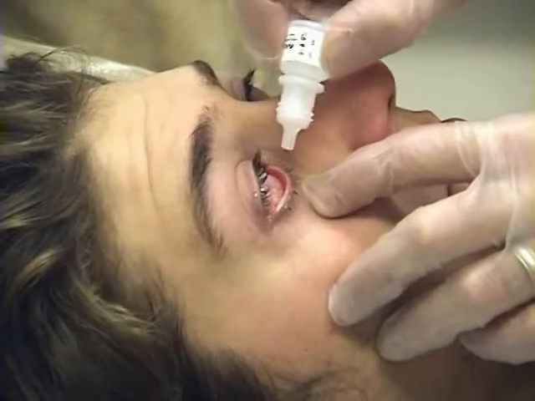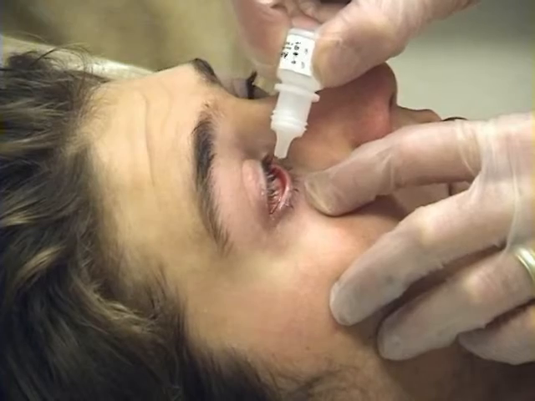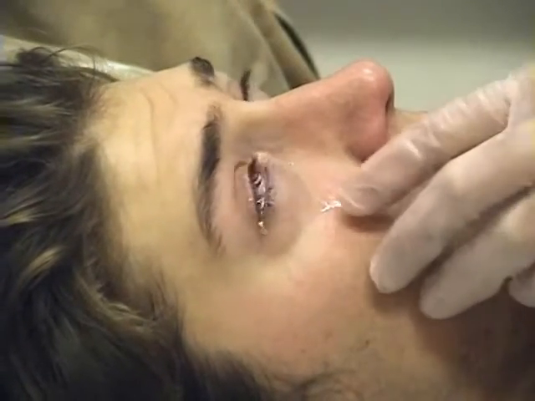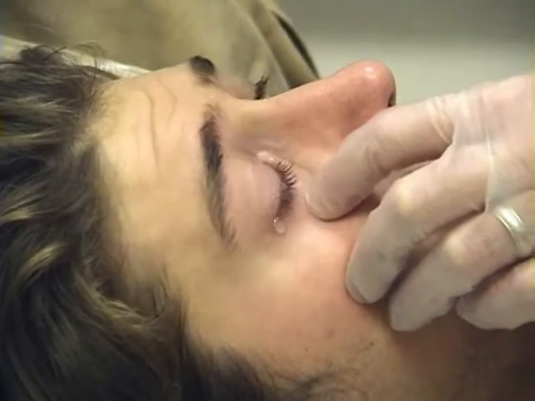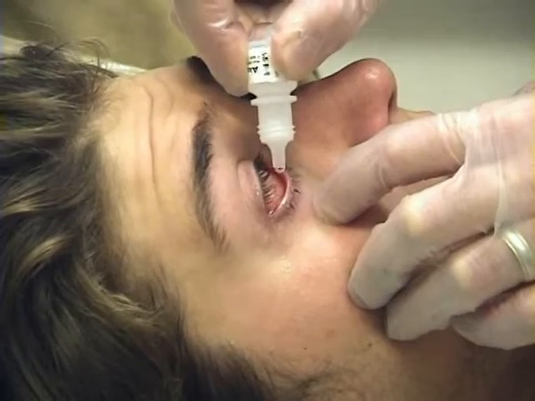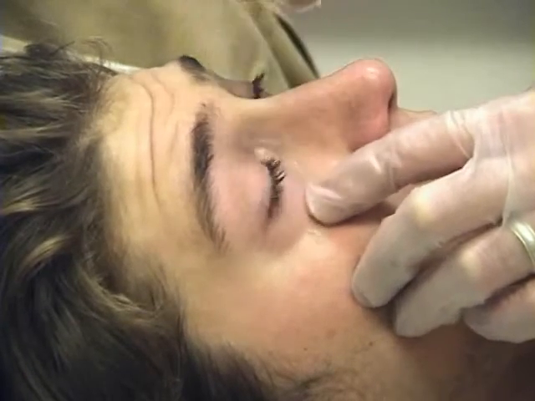Next, place 2 drops of topical ocular anesthetic in the affected eye. Ask the patient to look upward and place the medication into the inferior fornix. Instruct the patient to keep his eye closed after the application in order to retain the medication.